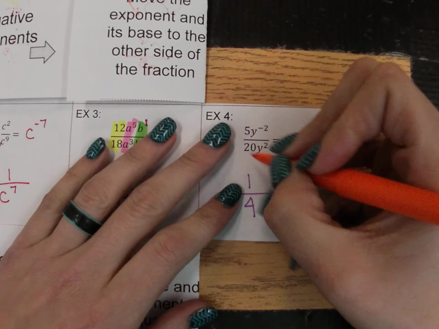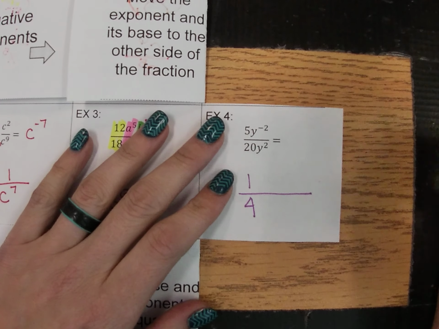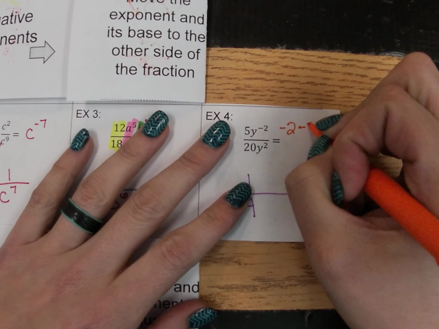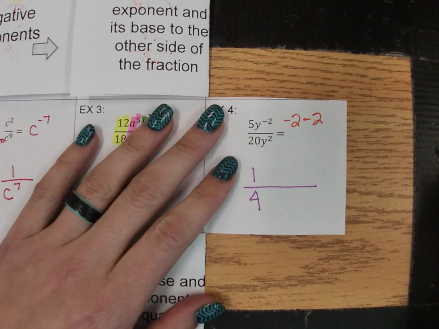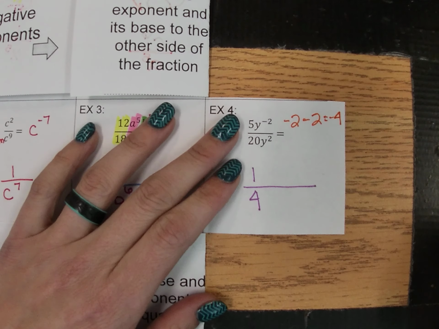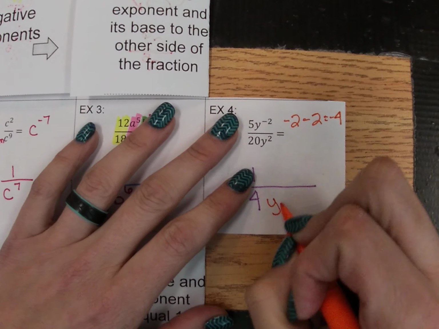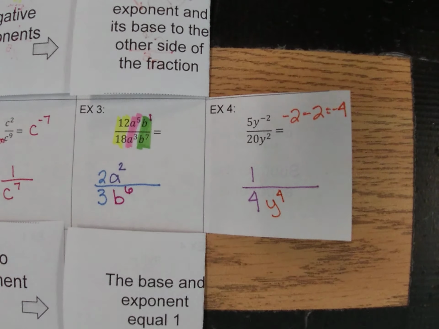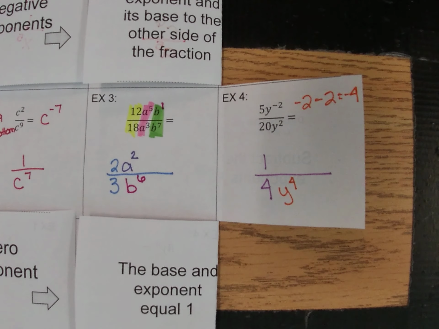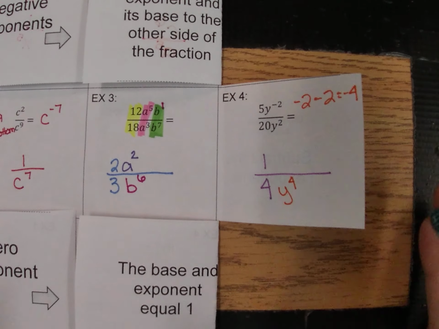We want to be really careful when we're dealing with subtraction and this negative. So we know we want to subtract negative 2 minus 2. Negative 2 minus 2 gives us a negative 4. That is negative, so we are going to move that to the denominator. So our final answer will be 1 over 4y to the 4th. Actually, in this case, that 1 is going to be required, right? If we didn't write it down to start with, we would need a space filler, and we would end up filling a 1 in there anyways.